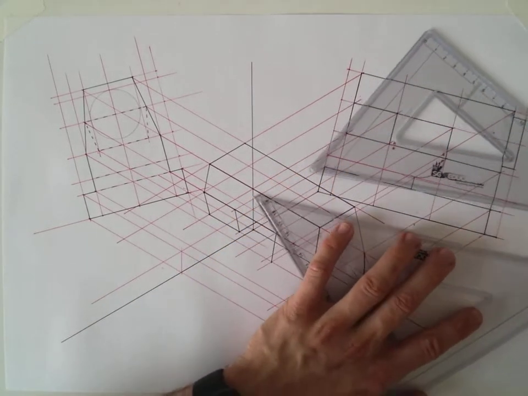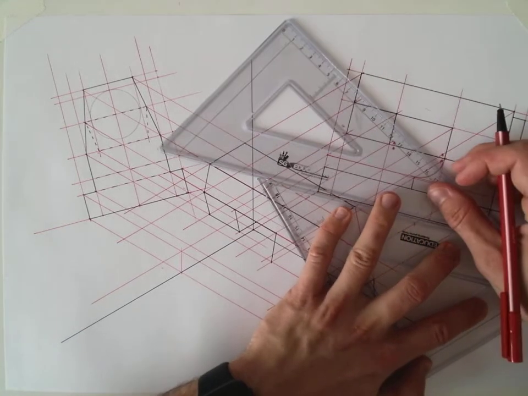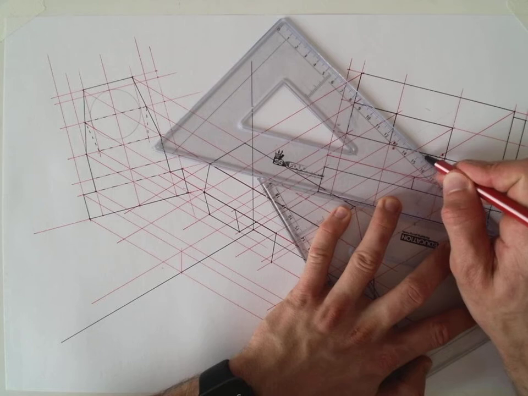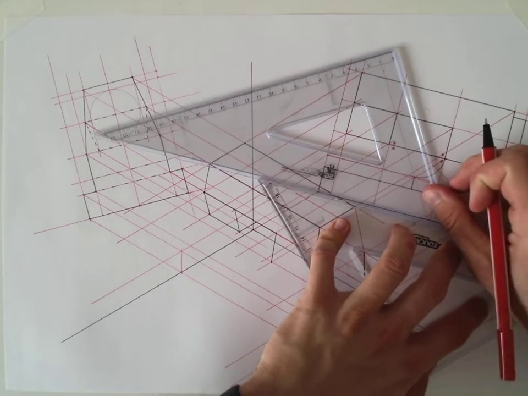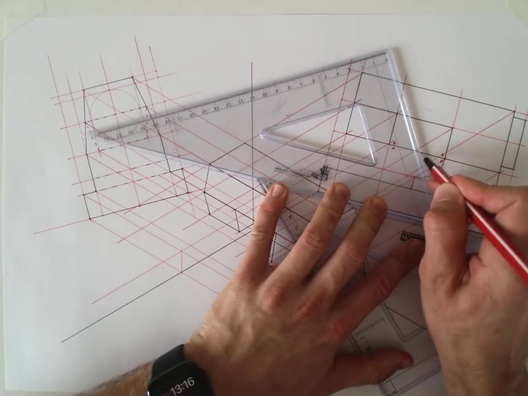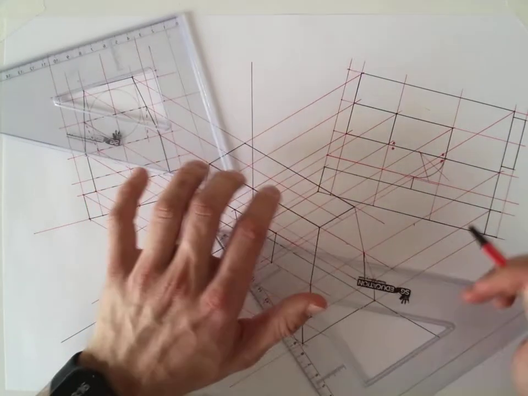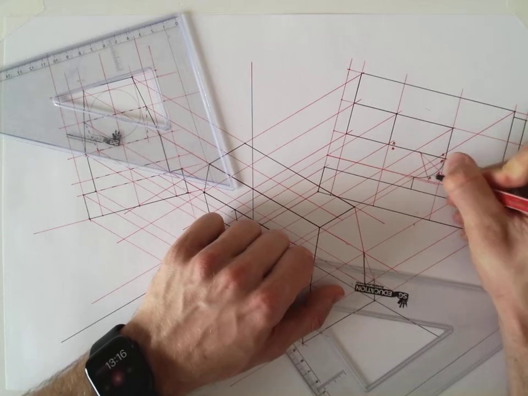So what I'm going to do is 60-30. Let's set up one set square so it's parallel to that 15 degrees we drew, and then 60-30. Right, so point A and B we'll call it.